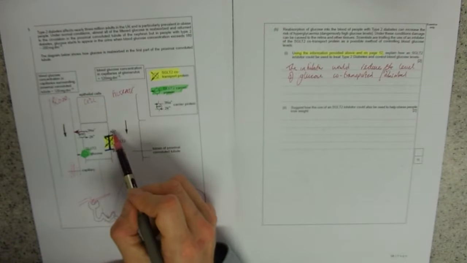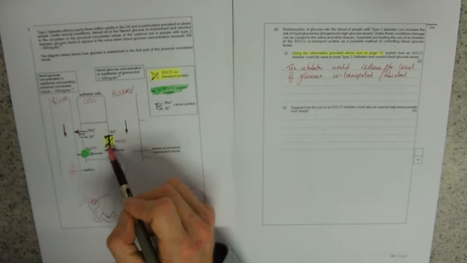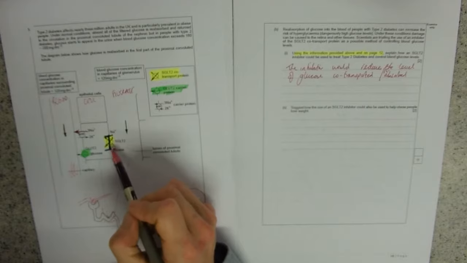So sodium wouldn't be able to follow its concentration gradient through this protein because it's been inhibited, so glucose wouldn't attach to it. And why does this help?